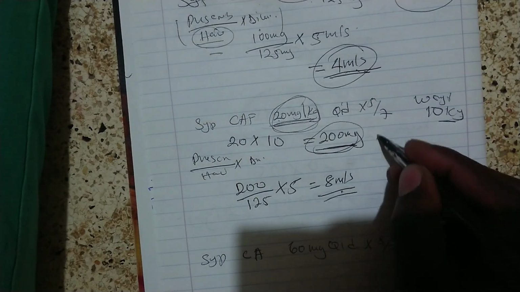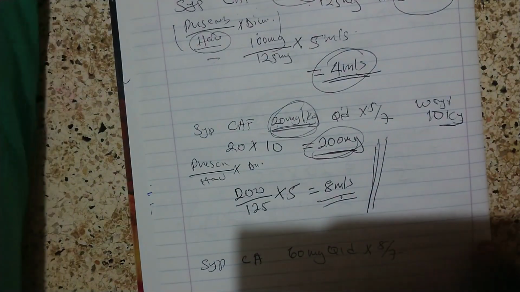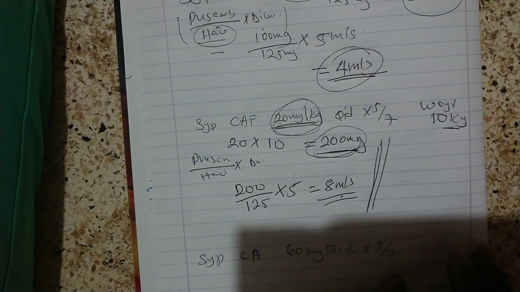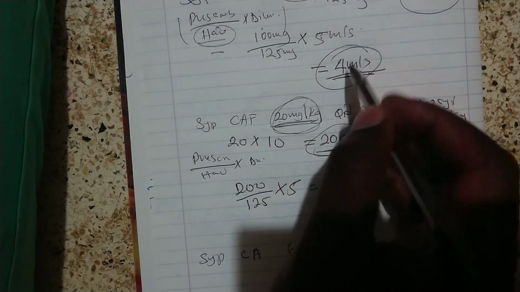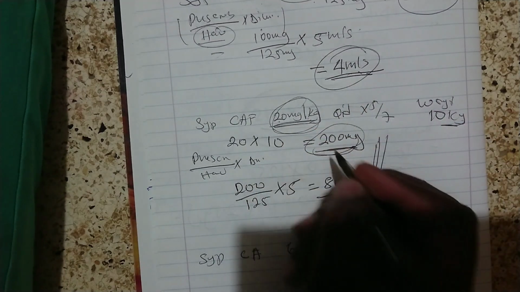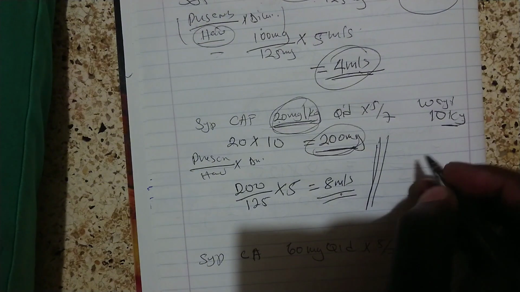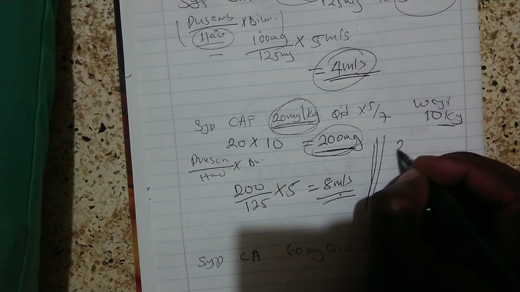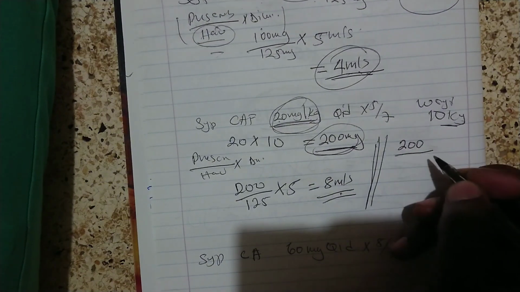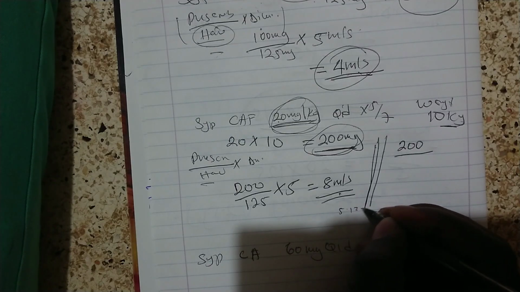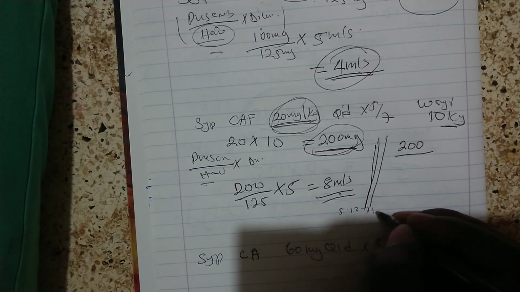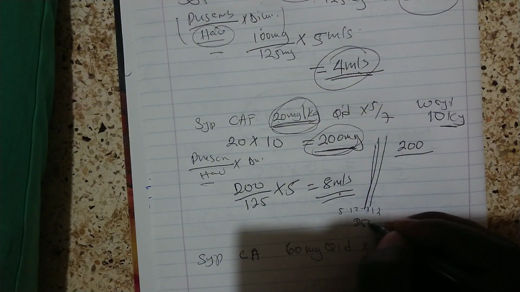So let's look at method 2. Method 2, we are going to multiply, because this one is more than 125. So let's do it like that. Our prescribed amount is 200 milligram. Now what we have, if each 5 mils contain 125, we are going to multiply this one by 2. So it is 250.